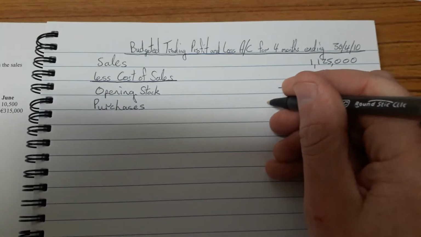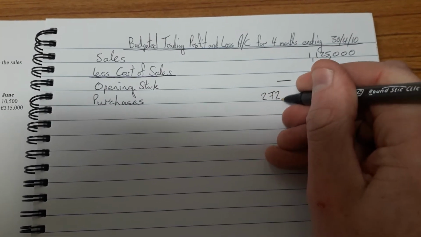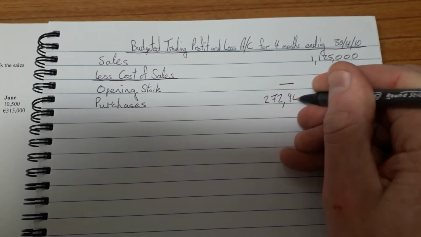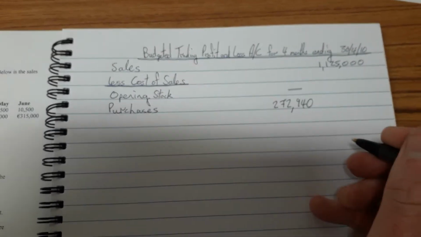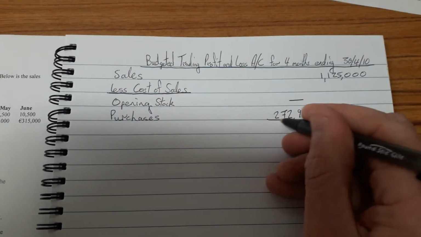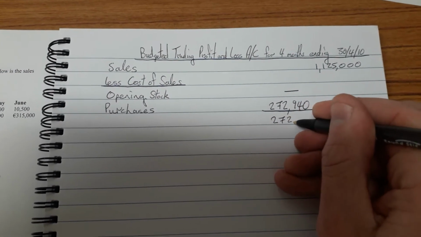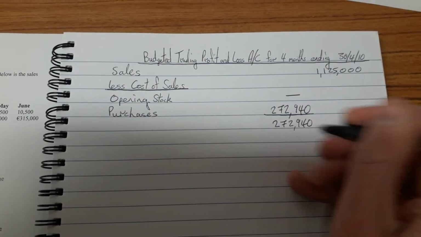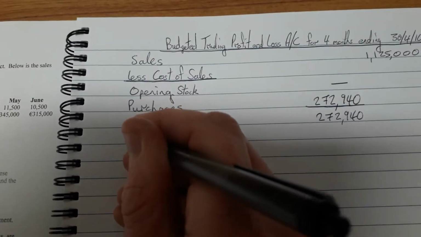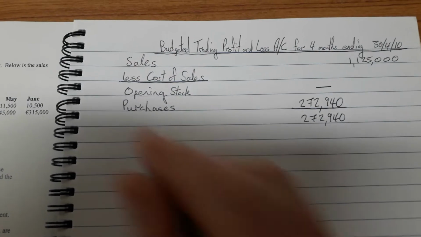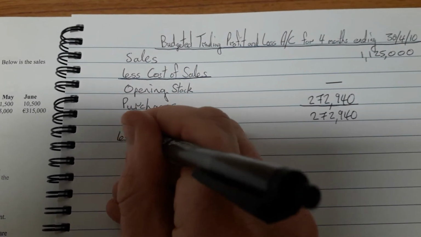So I'm going to just put in that figure. I totaled it up earlier. It comes to 272,940. That's your purchases. So adding the two of those together, the opening stock of 0 and the purchases of that gives me 272,940. Then it's less closing stock.